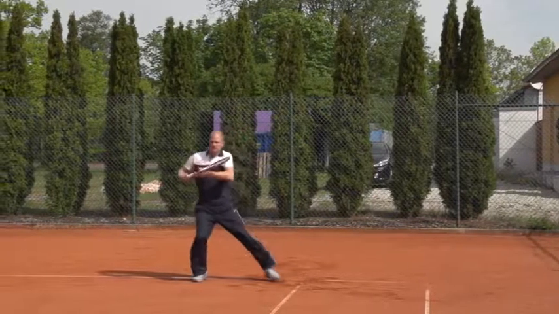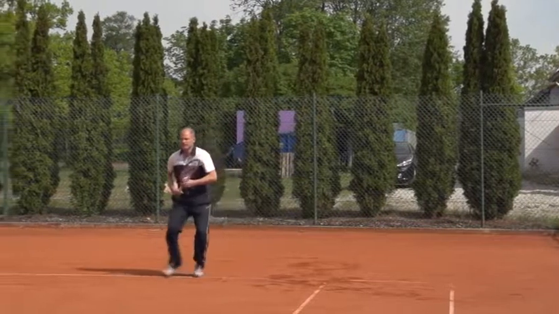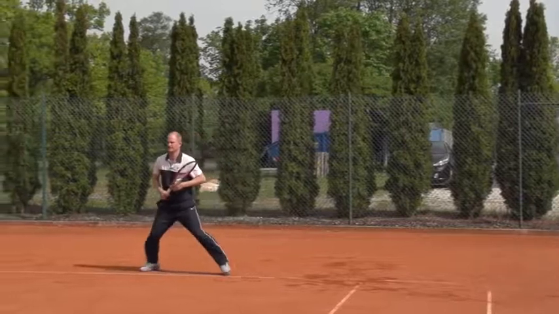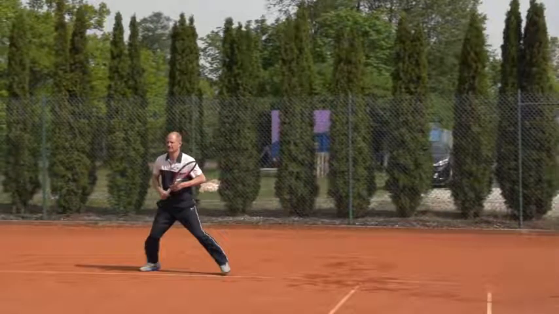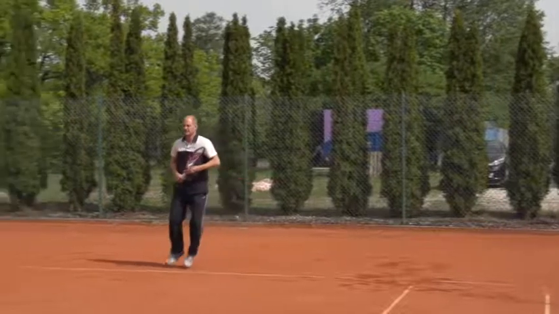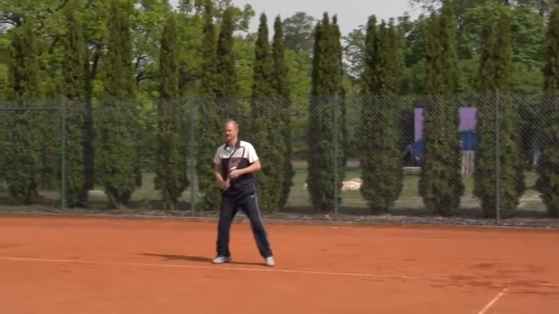So here you can see that shuffle step. And now I am already in the position I want to be to react for the next shot. In this case, my opponent actually missed the shot, so I don't have to hit another one.